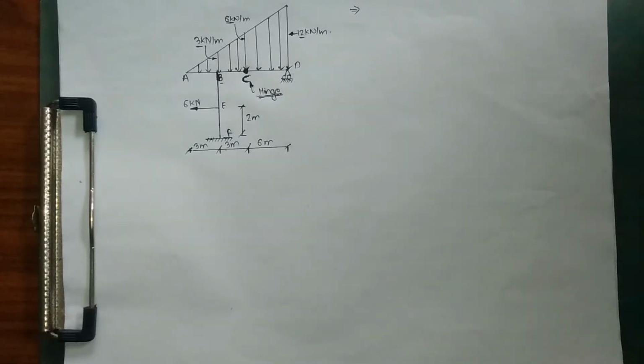In this video we are going to solve this problem of frame analysis. We have already solved many problems related to frame analysis, whose links you can find in the description box below. So right now we are going to solve this problem. Frame analysis means we are going to find our axial force, shear force and bending moment diagram. Before finding all these forces, let me briefly describe what our question is.